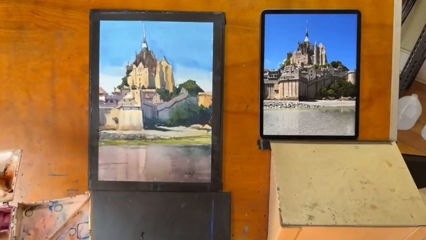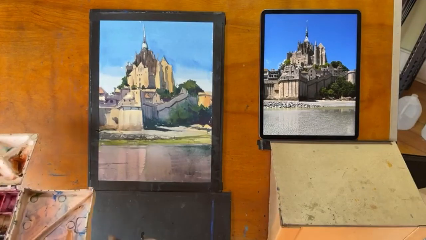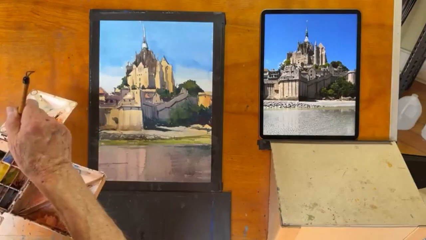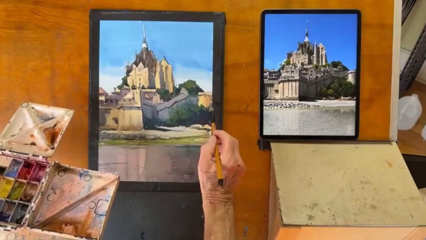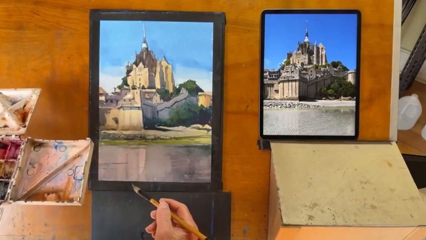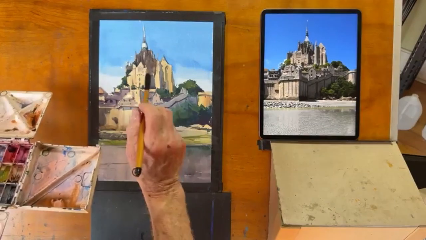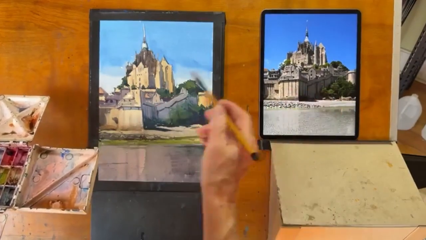Where else can we do things like that? Well, there needs to be a slightly bluer side to that. This could be darker.